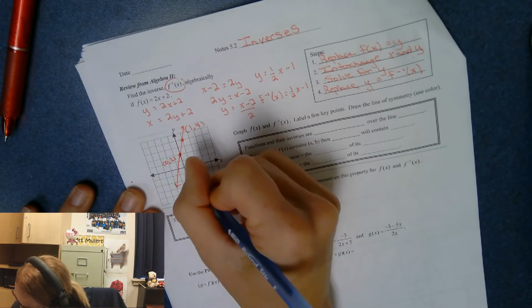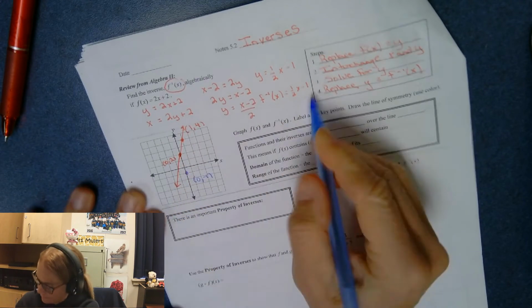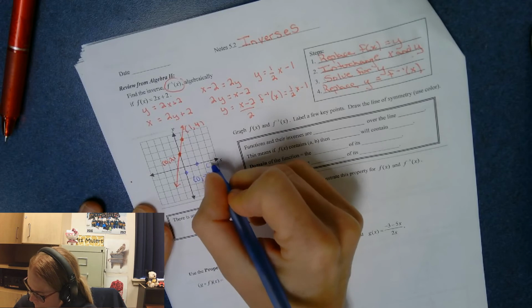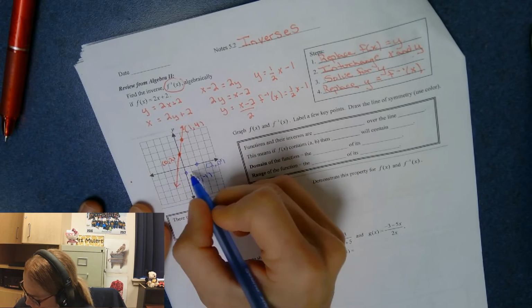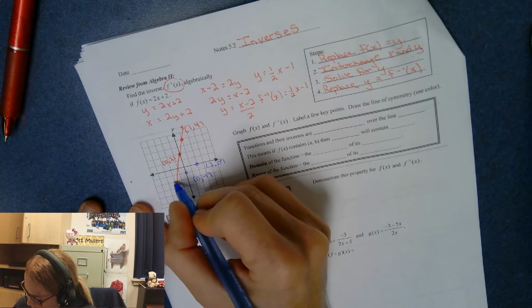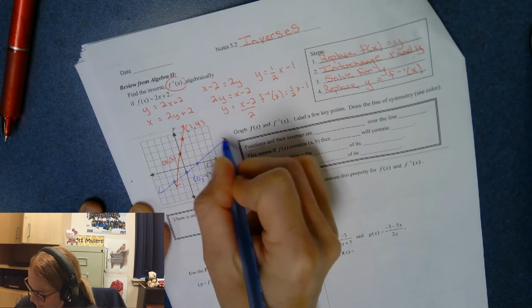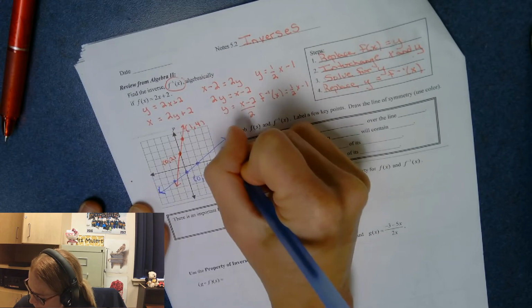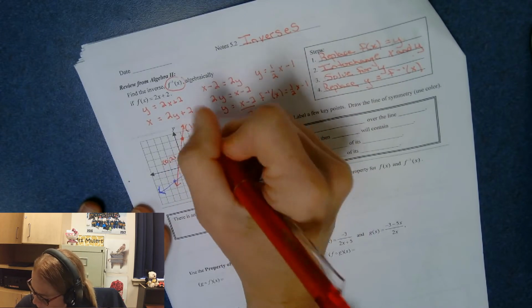So our inverse is at negative 1 for a y-intercept, negative 1, and then up 1 over 2. So that's 2, 0. Okay, and so we'll complete this line. All right, so we'll just go get another point here. All right, so there is f inverse, and here is f of x.